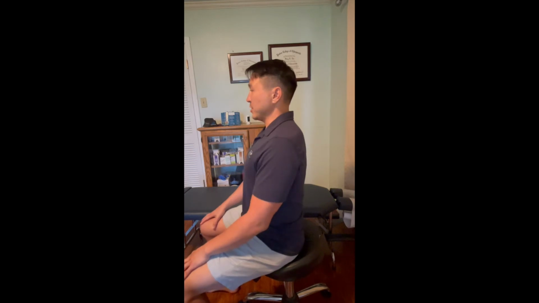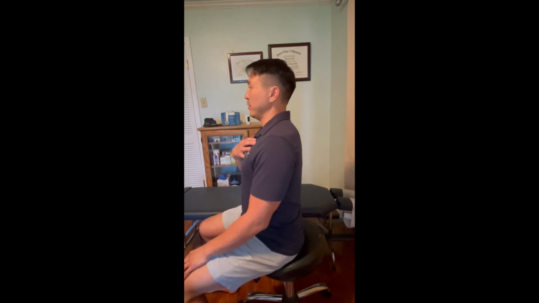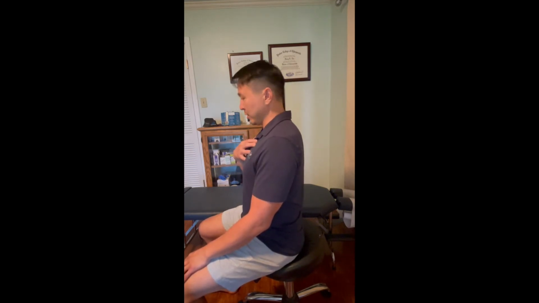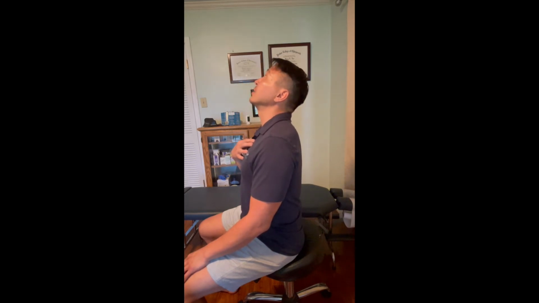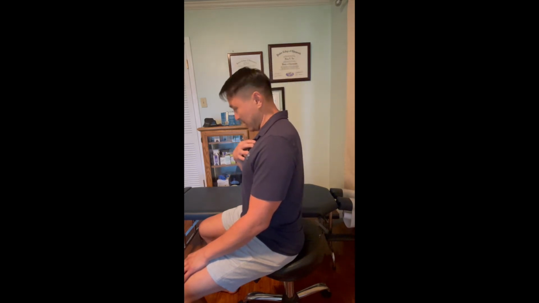So have good posture, have your chest up, head over your shoulders, and then you're going to bring your chin down. So you're going to look down. This is flexion. And then you're going to bring your head back and look up, extension. So you can do about 30 seconds of this.